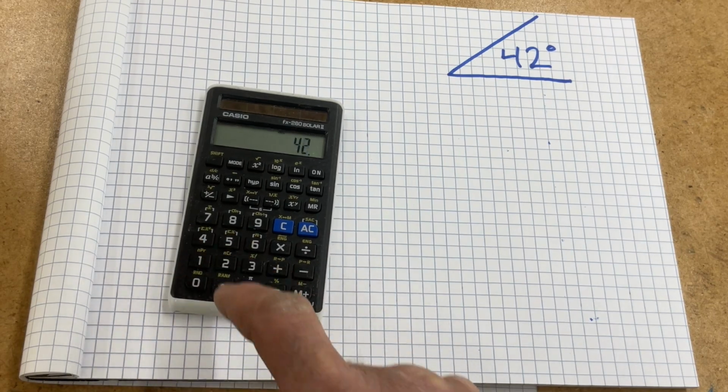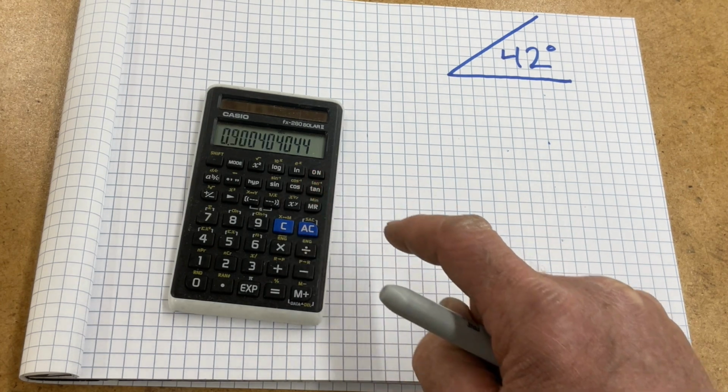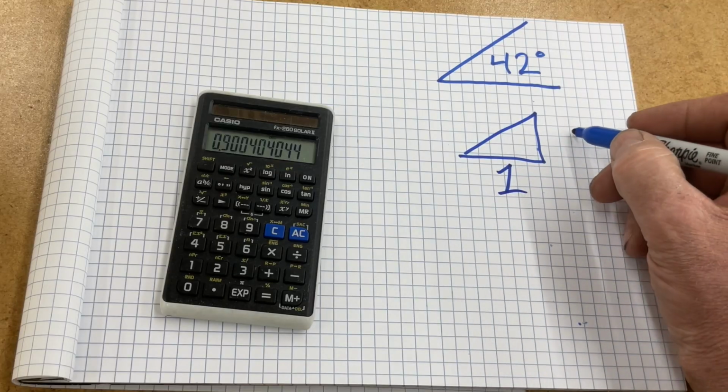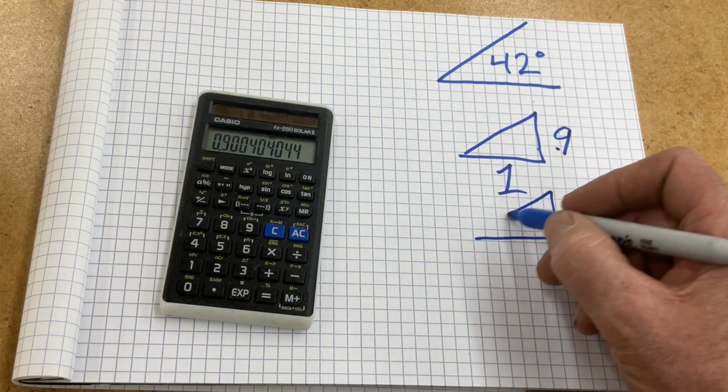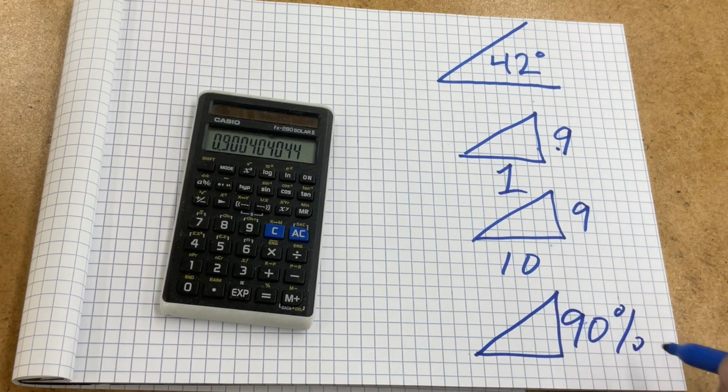Here's a 42 degree slope. Put 42 into the calculator, hit tan, and you get 0.9, which is 0.9 units of rise per single unit of run. In other words, it's a slope of 9 to 10, or 90%.